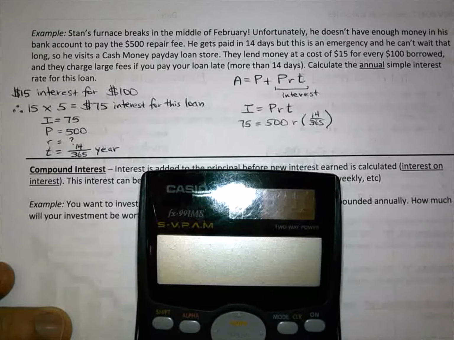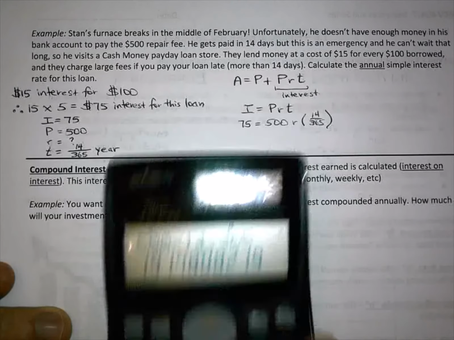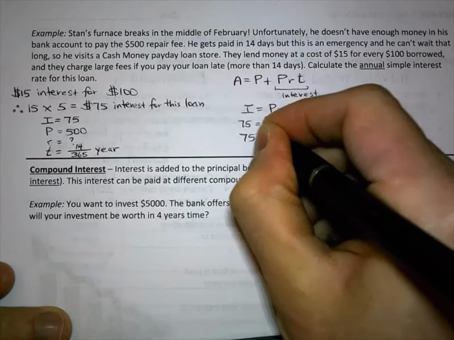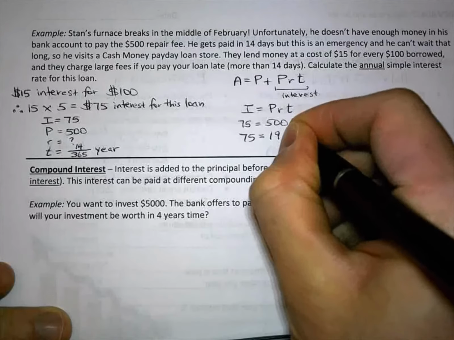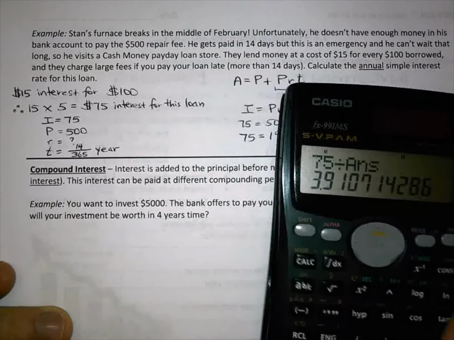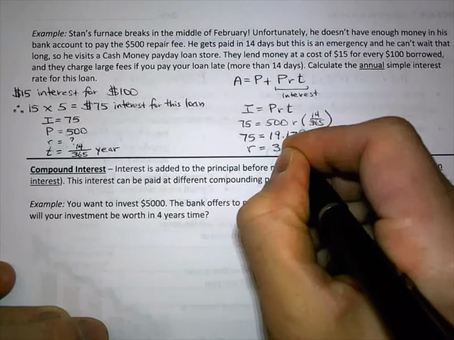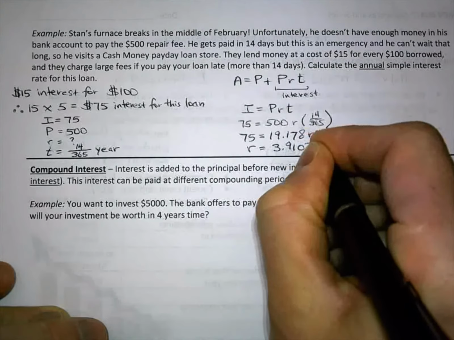Okay, let's just solve this. So I'll do 500 times 14 divided by 365. So I end up with 75 is equal to 19.178 R. Then if I divide 75 by that answer, I get my final result, which is R is equal to 3.9107.